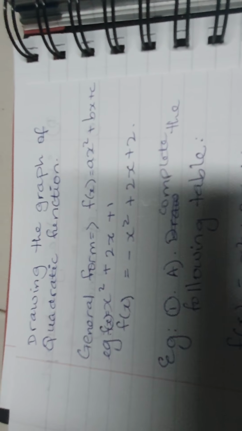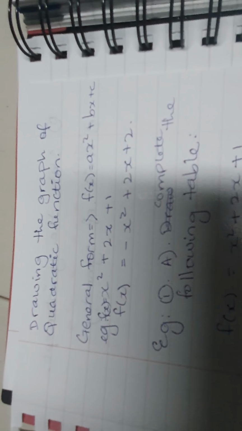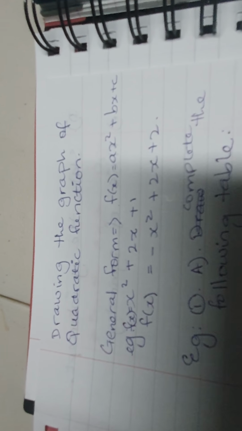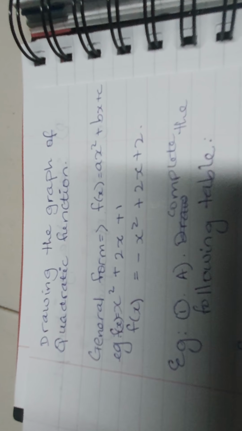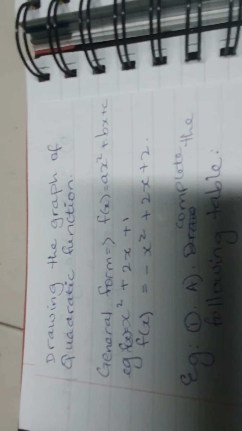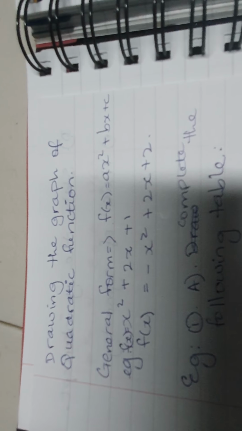Okay guys, so today we're going to look at drawing graphs of functions again, but particularly we're going to look at drawing the graph of a quadratic function. Now just like drawing the graph of a linear function, when doing quadratic function graphs, first you need to get a table of values, get your points and put them on the graph, and then you connect them, right?